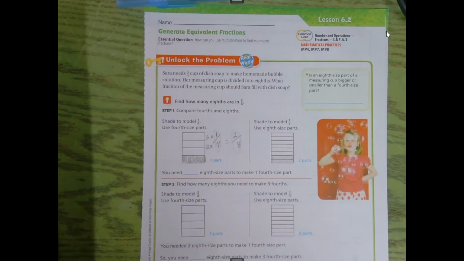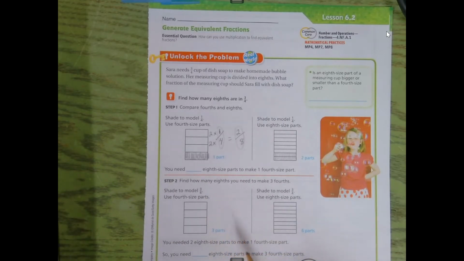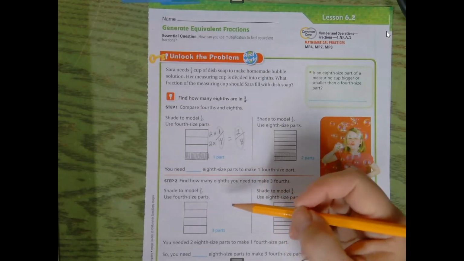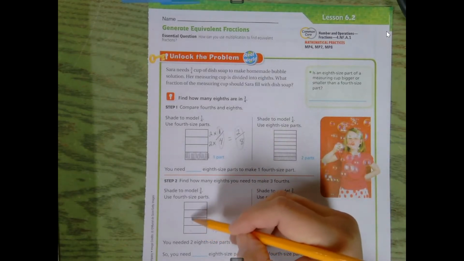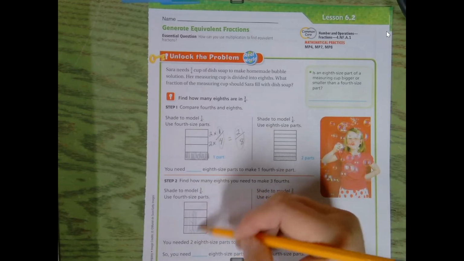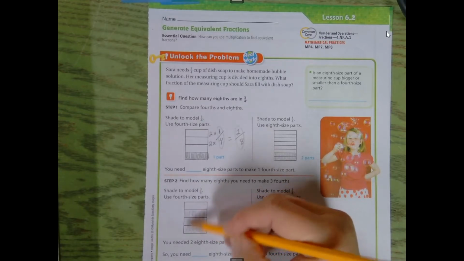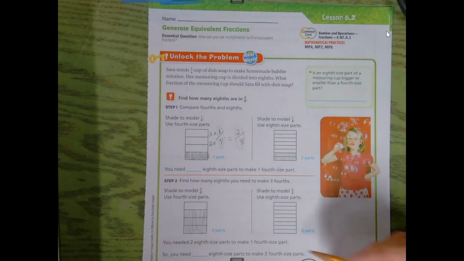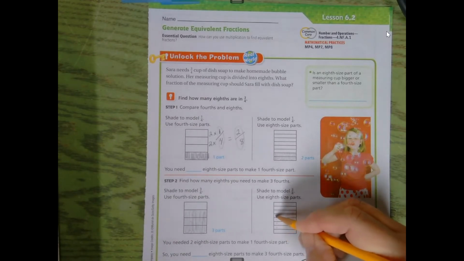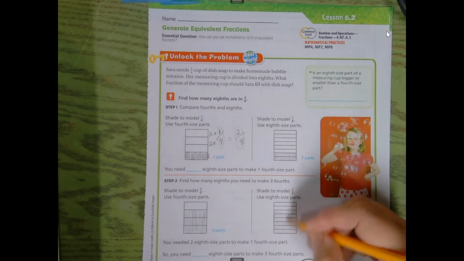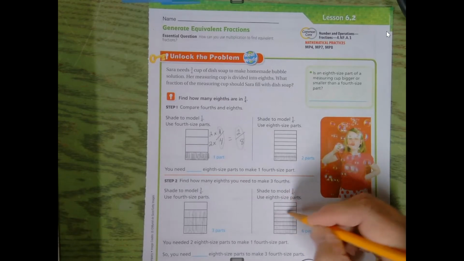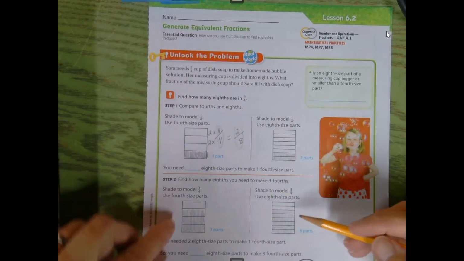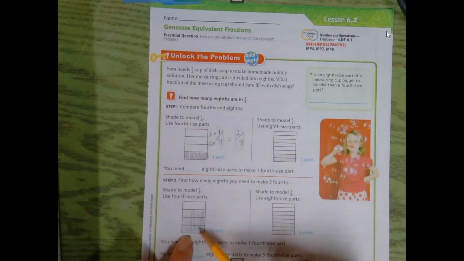Then we're going to go find how many 8ths you would need to make 3/4. So it says shade 3/4. So 1, 2, 3. We're going to shade these 3 out of 4 parts. And then here they're already giving us the answer, but I want to show you why they're shading in 1, 2, 3, 4, 5, 6 parts.